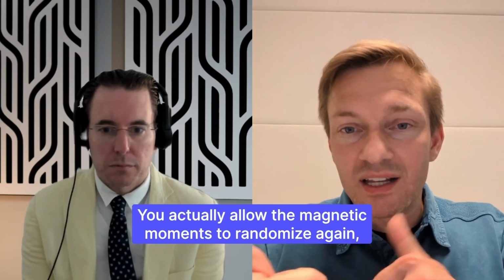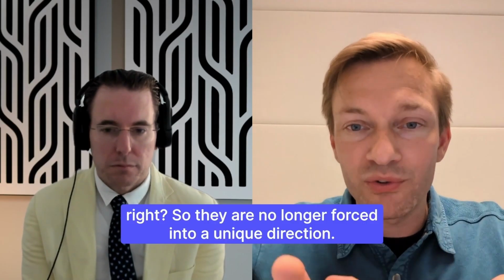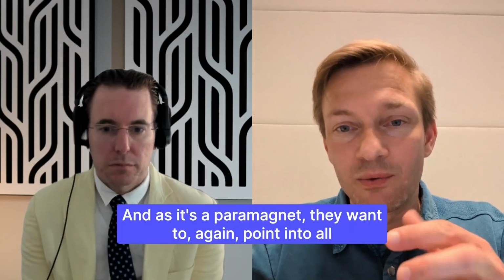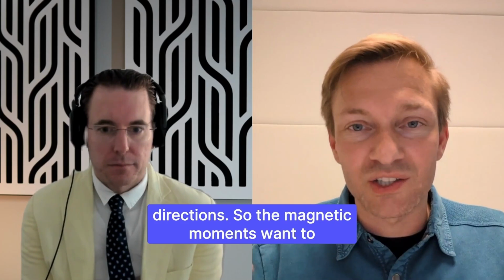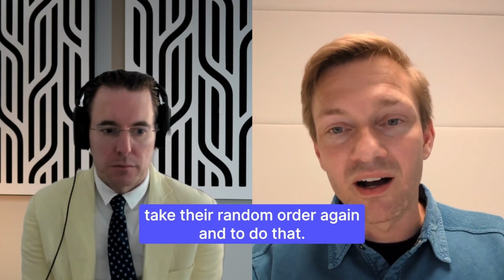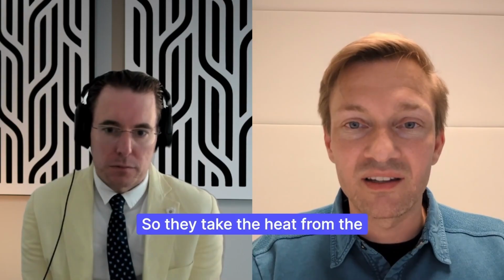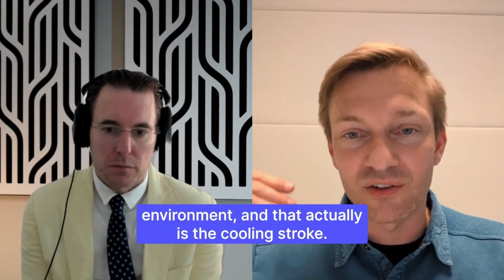You allow the magnetic moments to randomize again, so they are no longer forced into a unique direction, and as it's a paramagnet, they want to point into all directions again. To take their random order again, they take heat from the environment, and that is the cooling stroke.